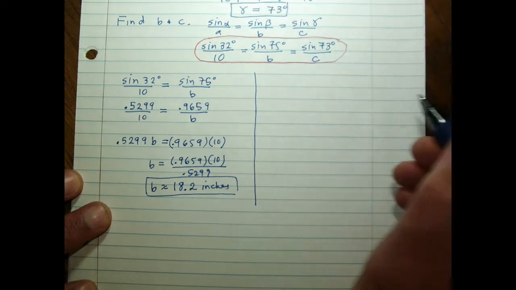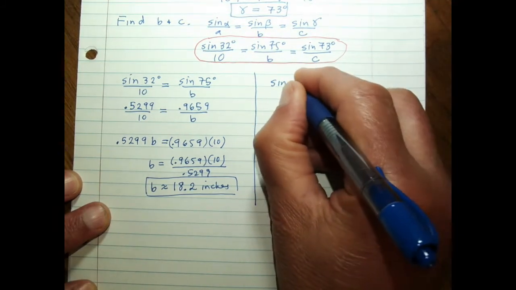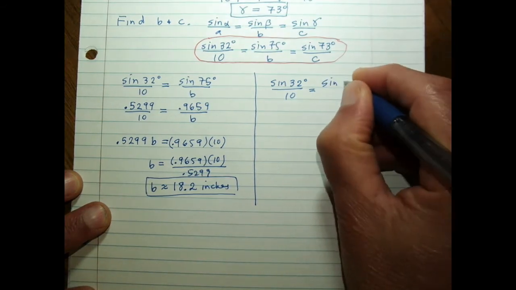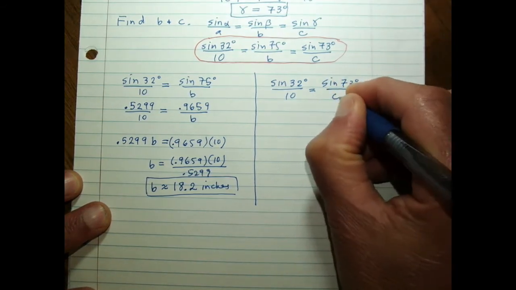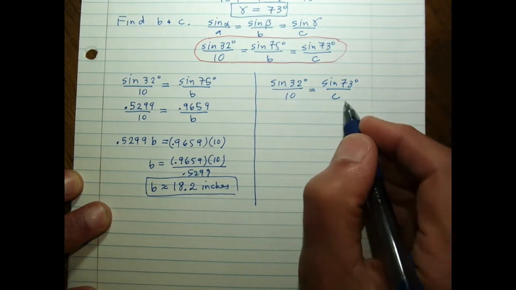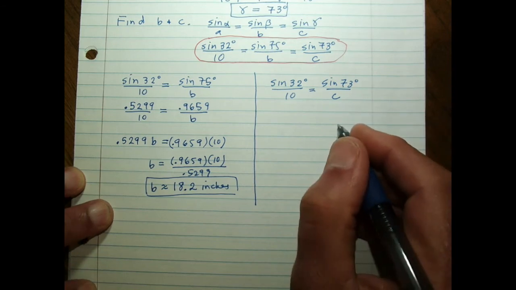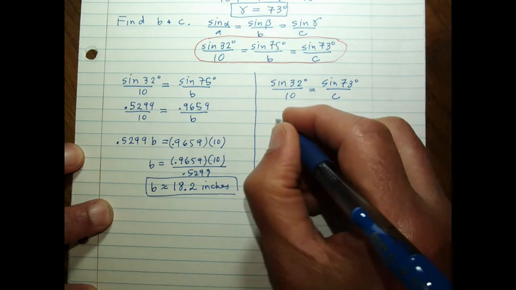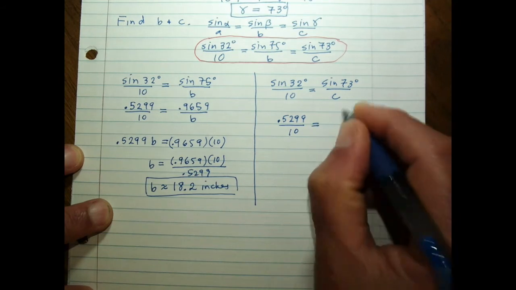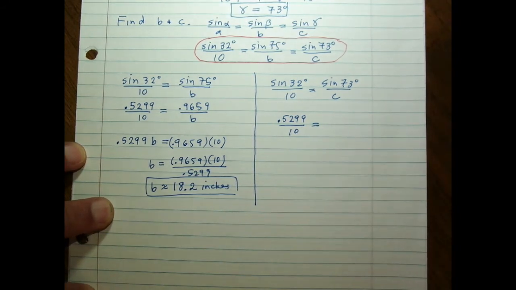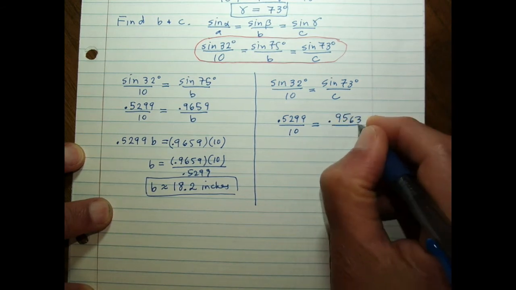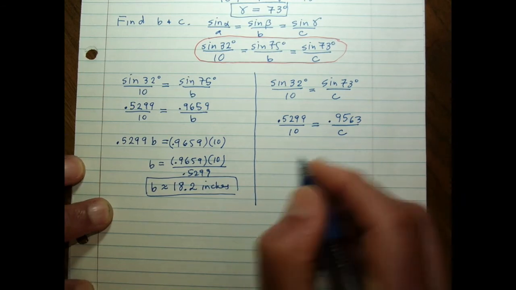I got to use the fraction with c in it. I'm also going to use my sine 32 degrees over 10 again, since I have all the values of that fraction. And so I'm going to write sine 32 degrees over 10 equals sine 73 degrees over c. And I got some more signs to calculate. We already got 0.5299 over 10 equals, now I need sine of 73 degrees. That's 0.9563 over c. And I got to solve again.